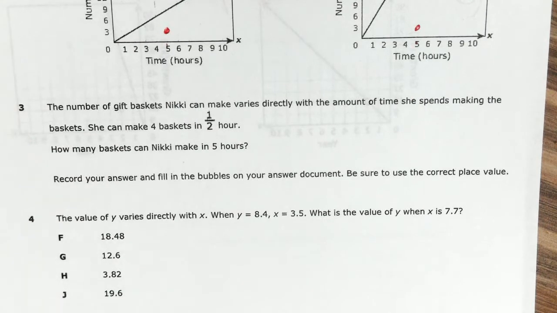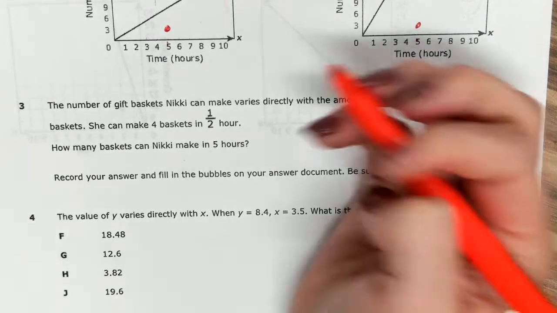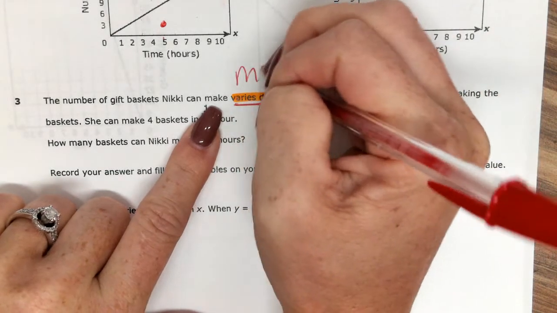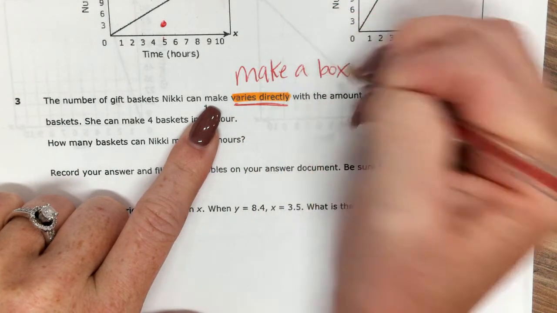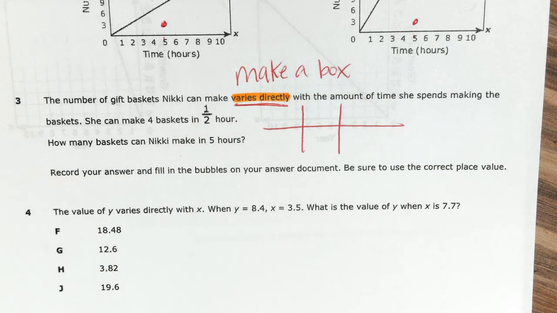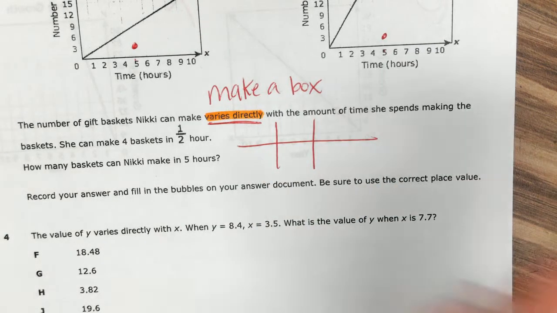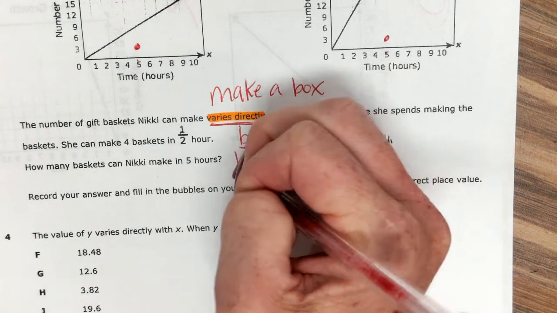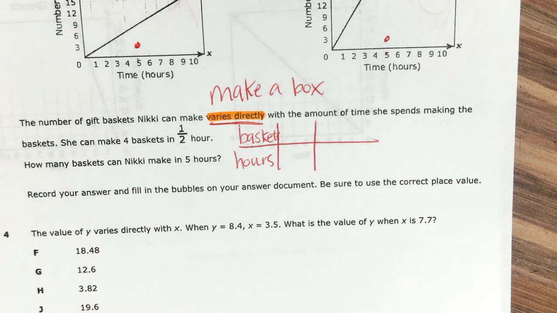When you read this problem, what clue word did you see that tells you what to do? Varies directly. When you see this, you make a box. There's my box. What was I comparing for this problem? Baskets and hours. Does it matter which one I put on top or bottom? No. Since they said baskets first, I wrote baskets on top. I put hours on bottom, but it does not matter if you switch them up.